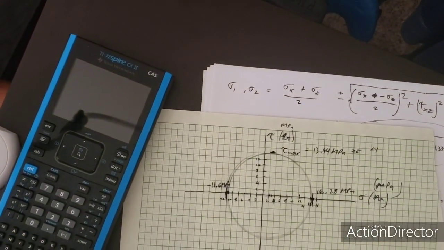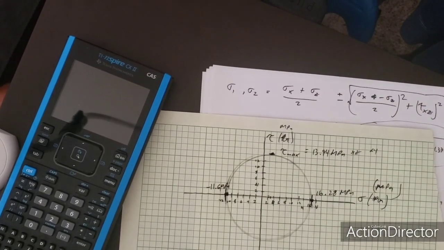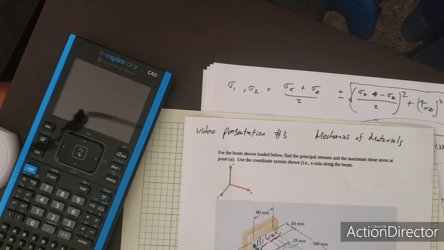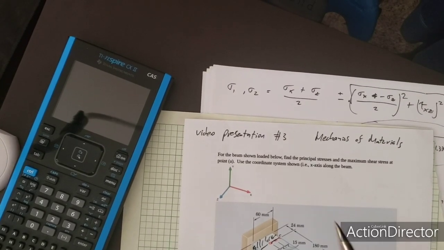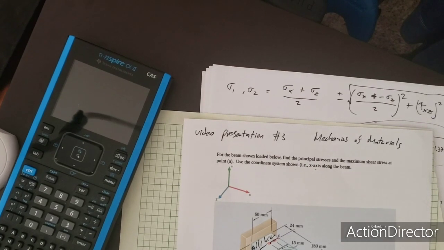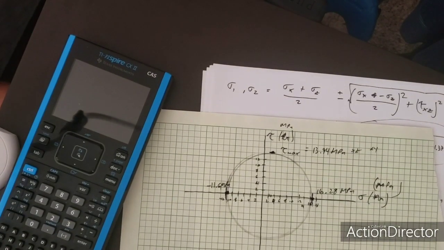That's the answer for the problem it was asking for us. It was asking to find the principal stresses, sigma 1 and sigma 2, and the maximum shear stress at point A. And that is the answer.